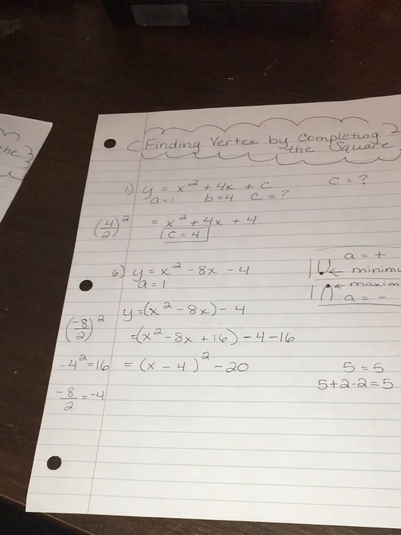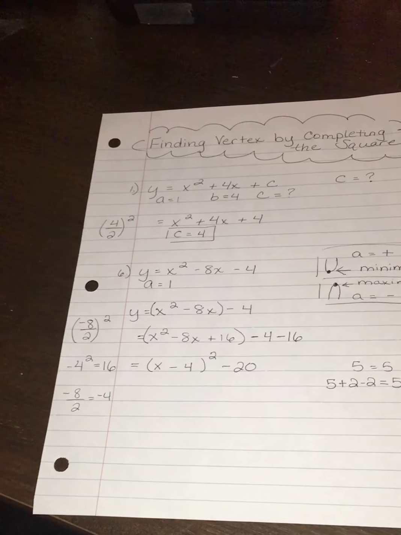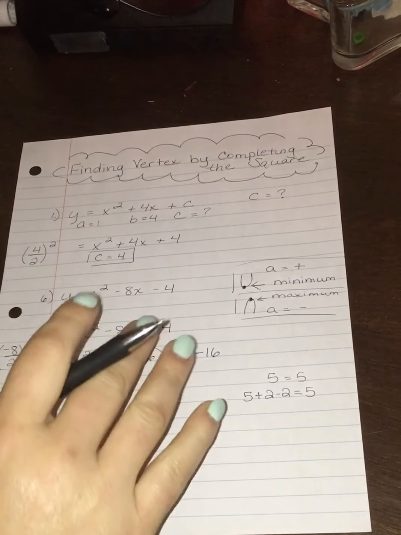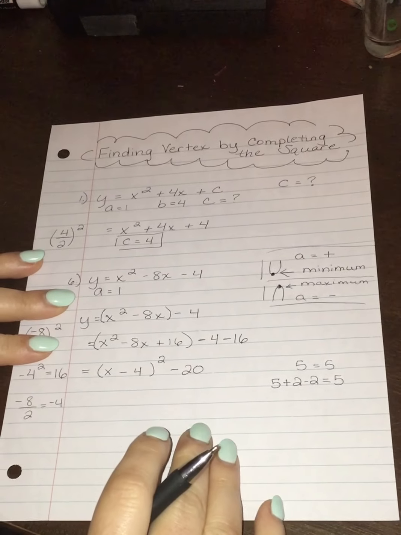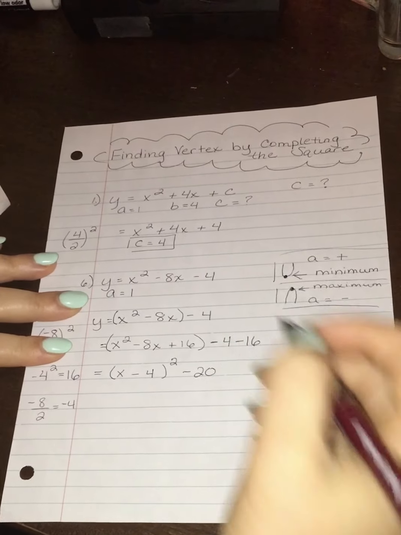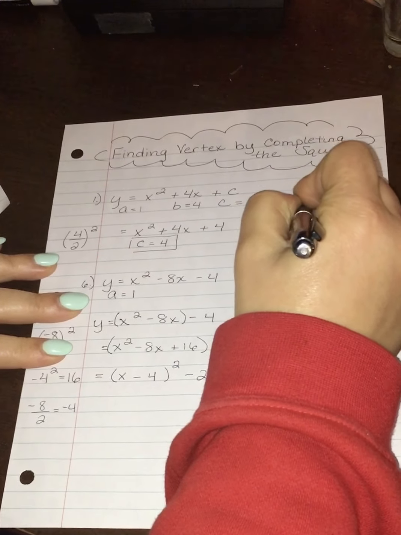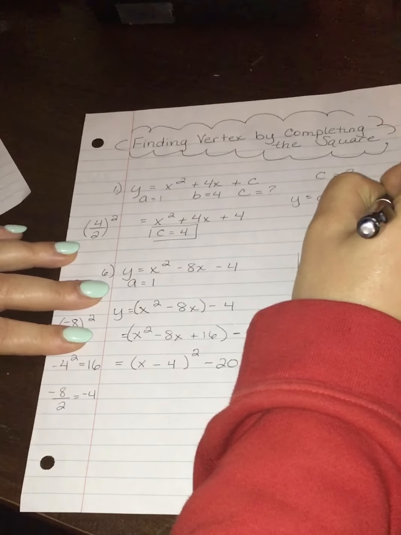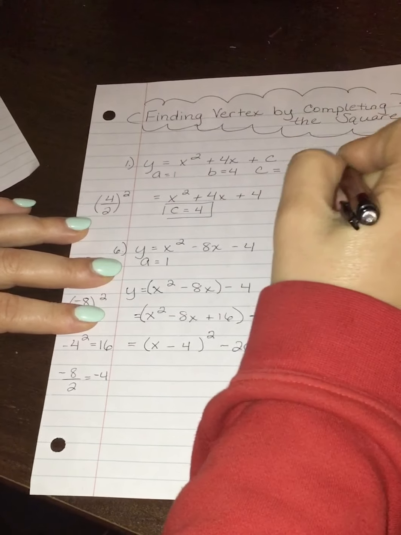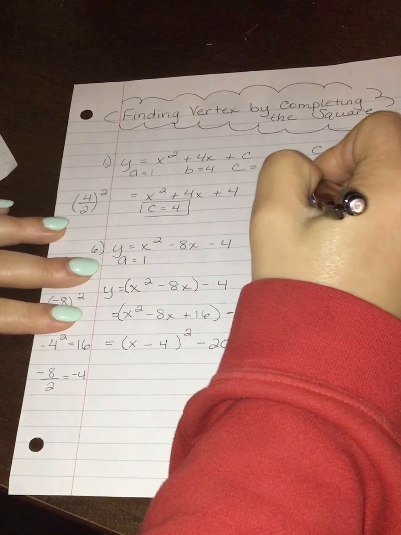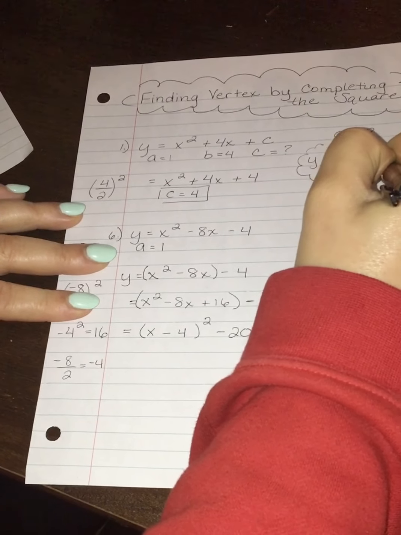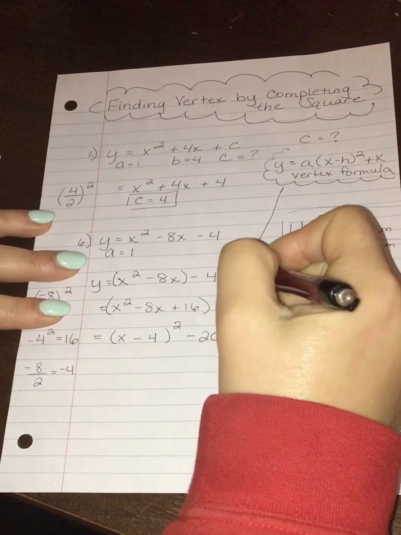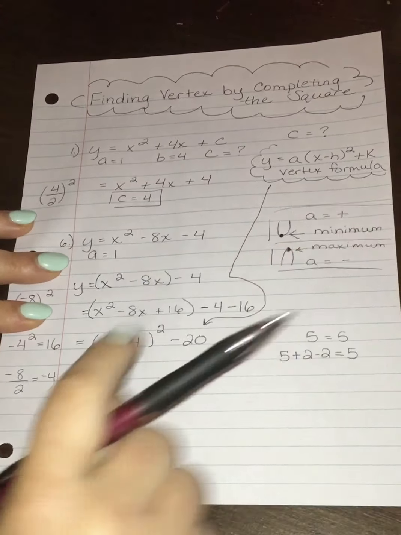Well, that is really helpful because now we have it in our vertex form. So if you remember from our previous video, our vertex form that we always want to get our problems into, because it makes it very easy to locate the vertex, we always want to get it into y equals a, okay, x minus h squared plus k. So remember, that is the formula that we need to use. This is our vertex formula. All right, vertex formula. If you look at this problem, when we go back here, this is now in the formula that we want.